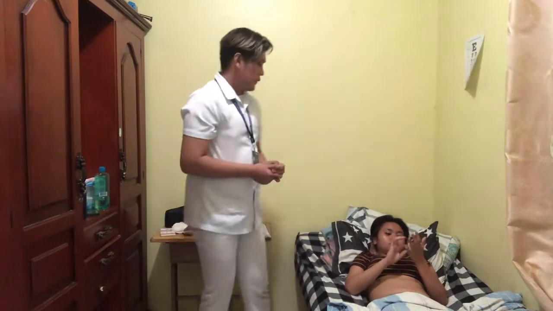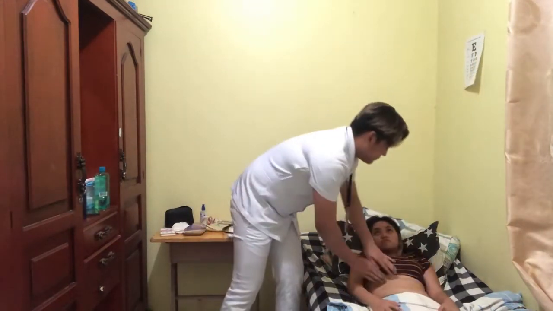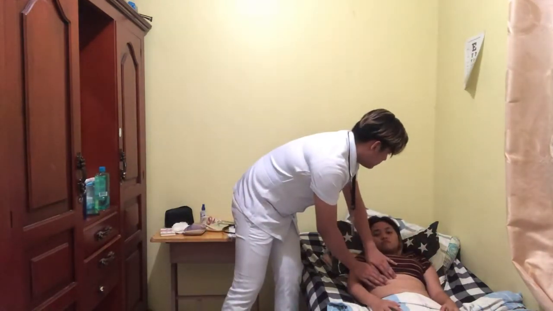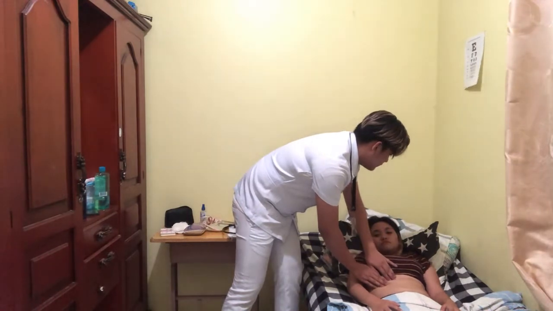Okay. So next is to assess for the liver descent. Ask the patient to take a deep breath and hold it while percussing the right lower quadrant, so towards the liver, and note for tympani to dullness and mark this point. Okay, ma'am, can you take a deep breath?